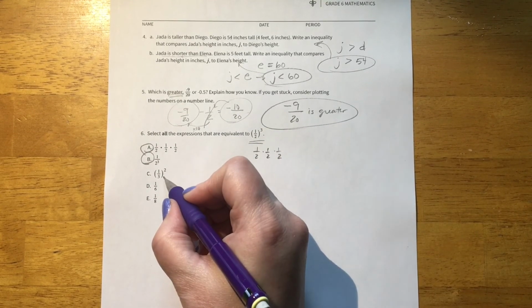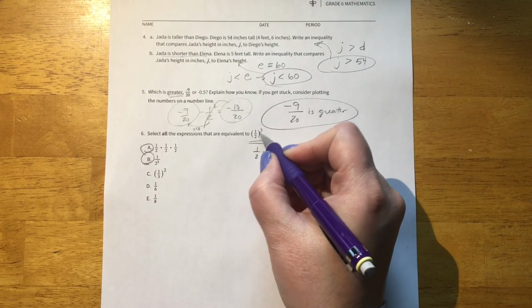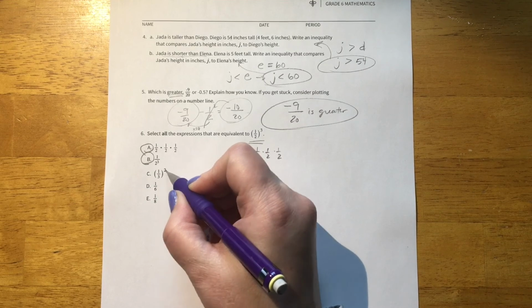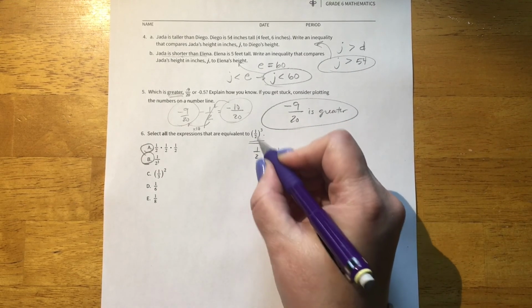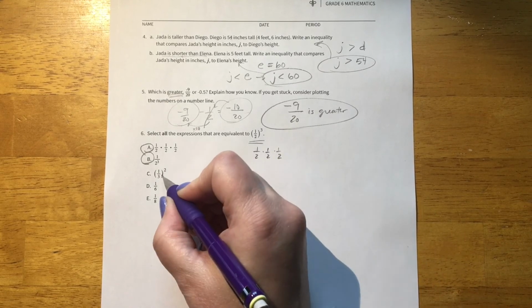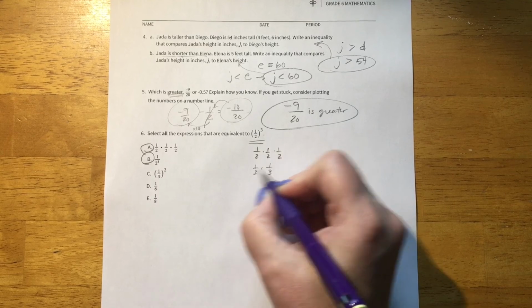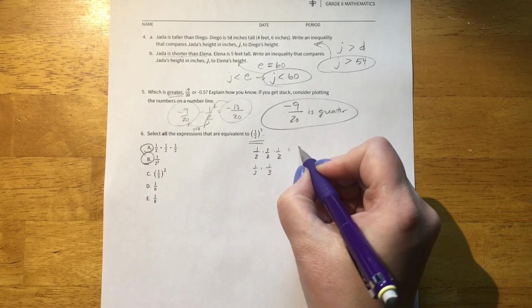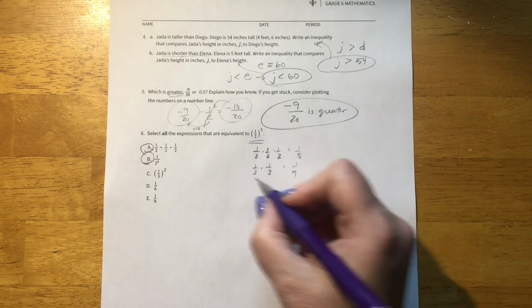Now looking at C, do you notice the difference here? If we compare this directly with this, they swapped the 2 and the 3. Is that allowed? Well, let's see. We know this is 1/2 times 1/2 times 1/2. This one would be 1/3 times 1/3, 1/3 twice. This equals 1/8, and this equals 1/9. 3 times 3 is 9.